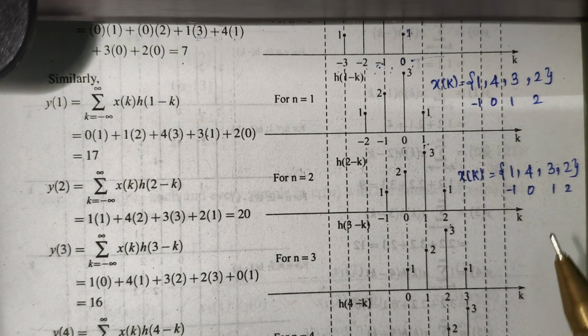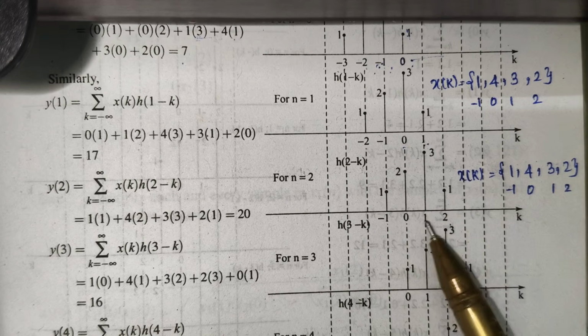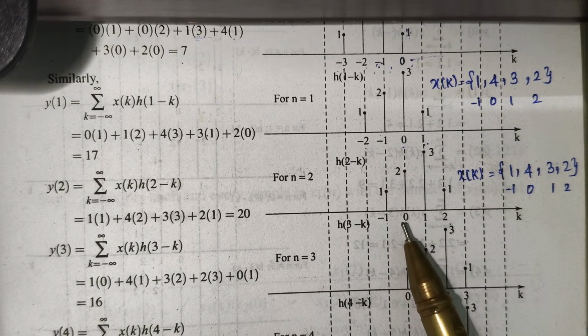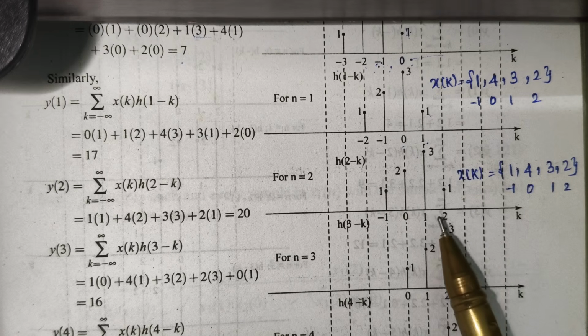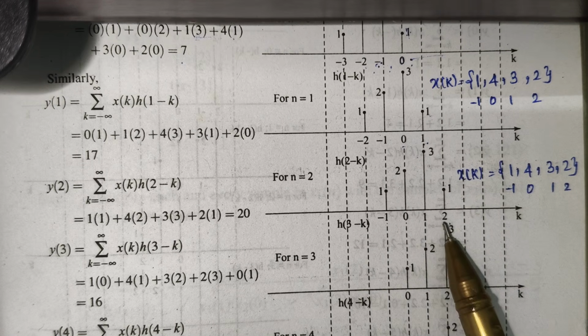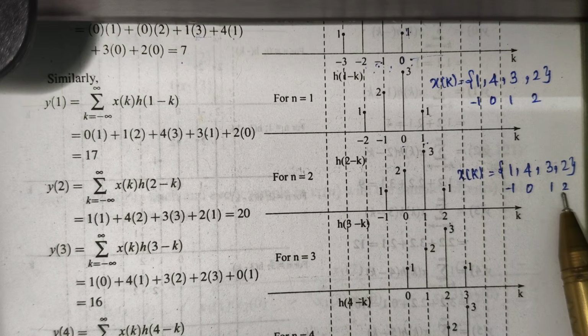So the next step is to find if there is any overlap between these 2 signals. I have a signal at minus 1, here also I have a signal at minus 1. Here I have a signal at 0, here also I have a signal at 0. Here I have a signal at 1, here also I have a signal at 1. Here I have a signal at 2 and here also I have a signal at 2.